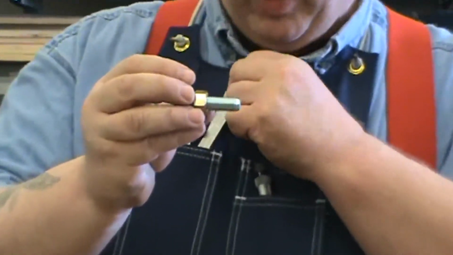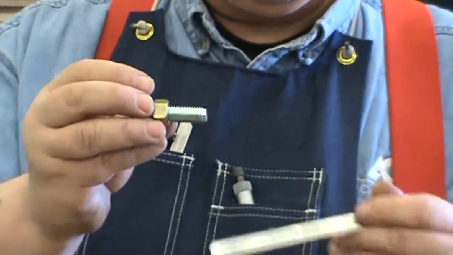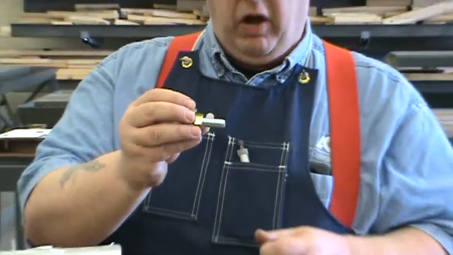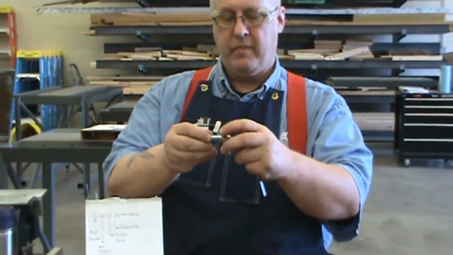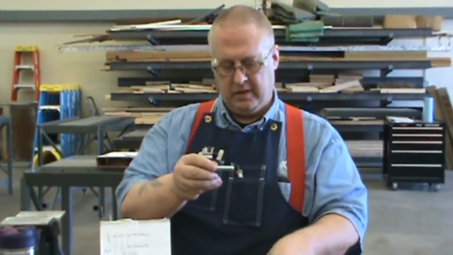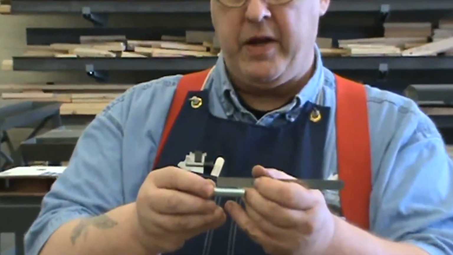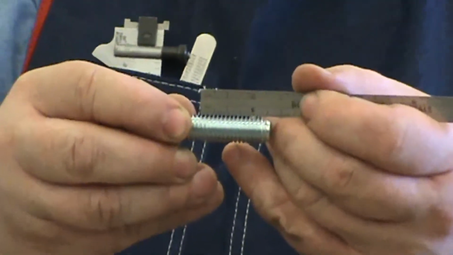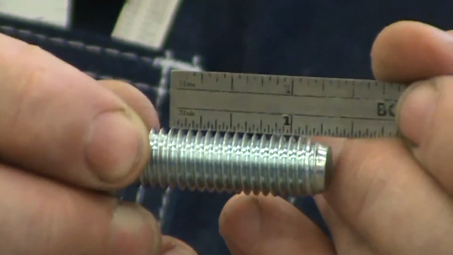Now I'm going to show you another way. You don't have a pitch gauge. You've got a steel rule. I'm going to take this nut off of here. What I'm going to do is measure 1 inch of thread. I'm going to set this into the scale at the center of the threads, and I'm going to measure 1 inch.